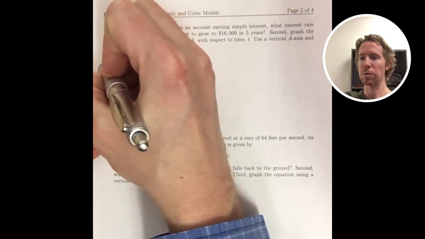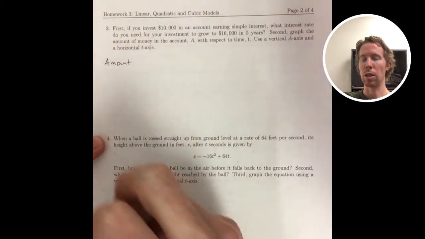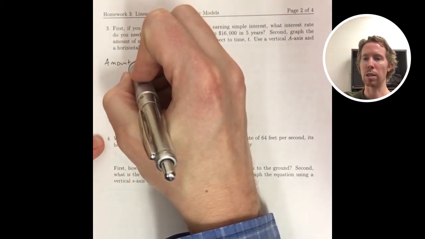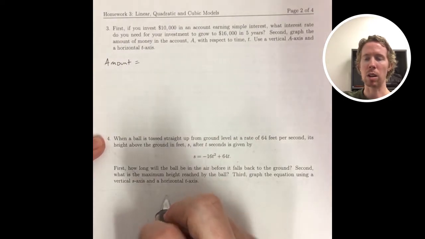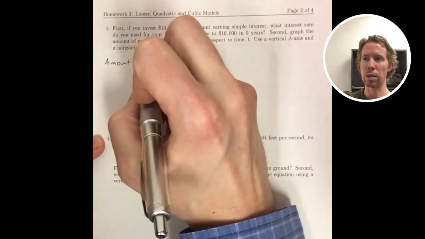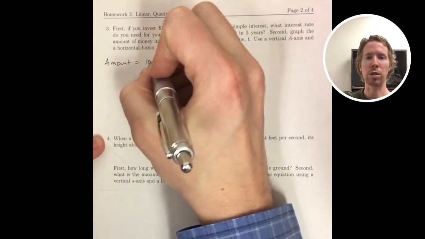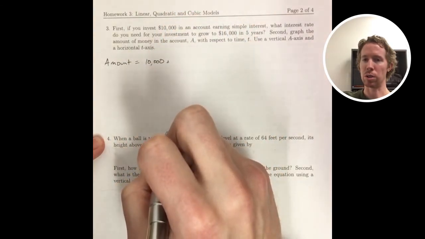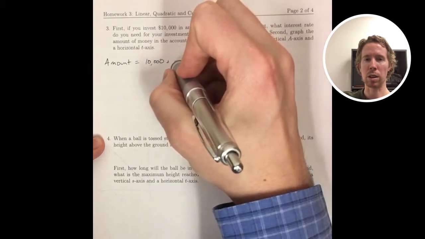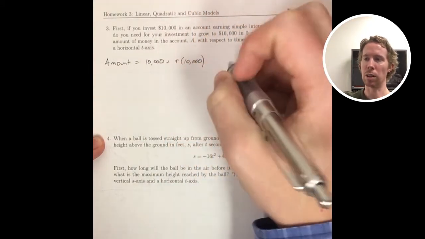In number 3, we're working with simple interest again, so it's going to be another linear model. We know if we graph this, it will be a straight line. The equation that we're using again is the amount in the account equals the initial amount invested, so that's the $10,000, plus the amount of interest that's earned. And the amount of interest that's earned is just the rate times the initial investment times however many years you're leaving this in the account.